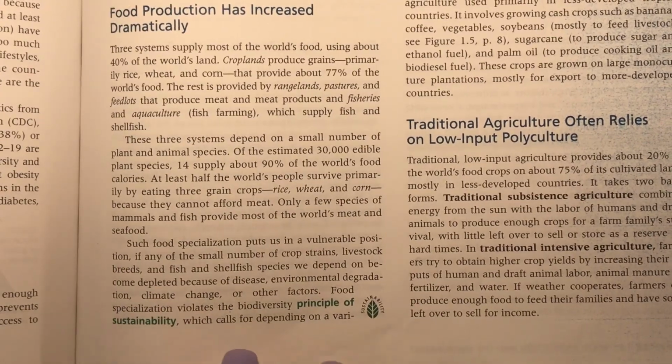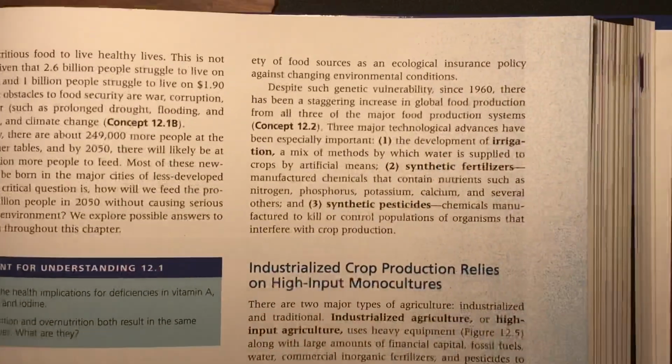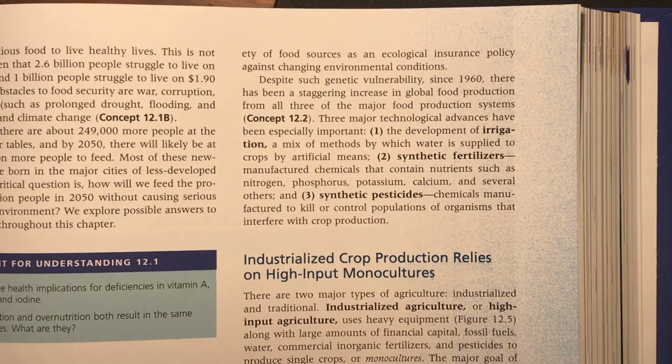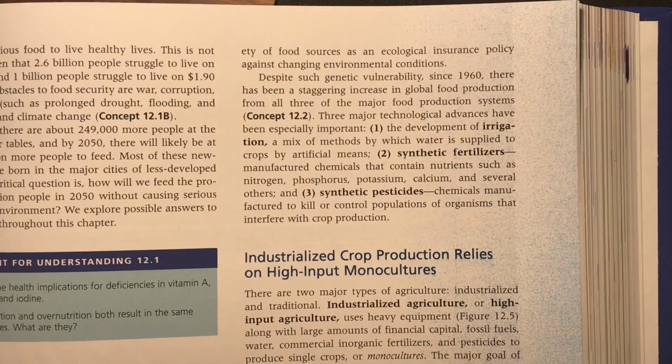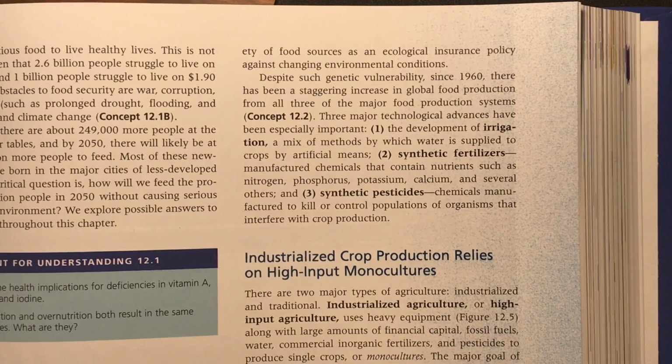But food specialization, let me find specifically where this is. All right. Yeah. Where is it specifically quoted in here? Let's see.